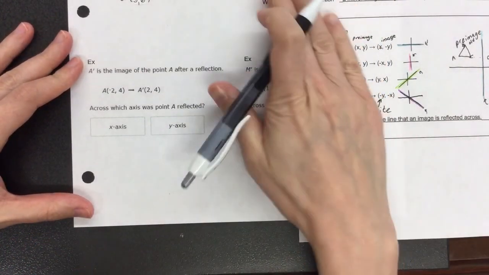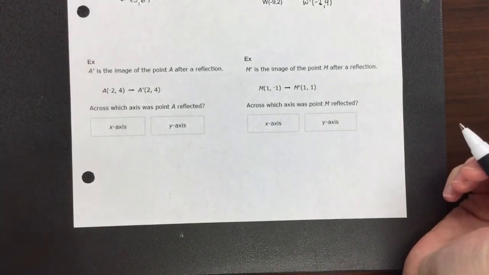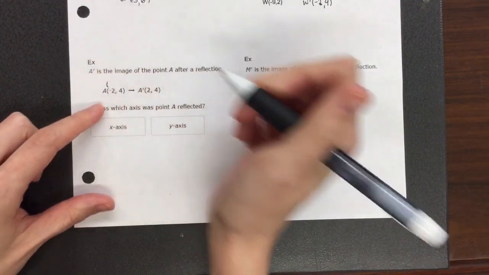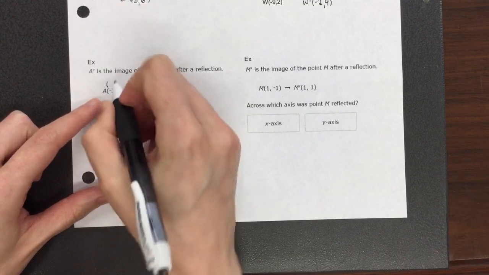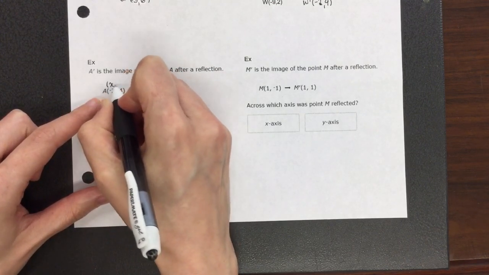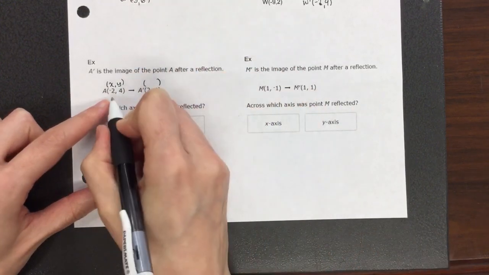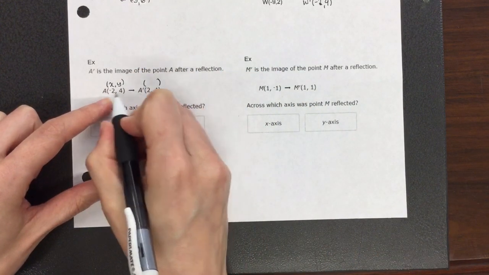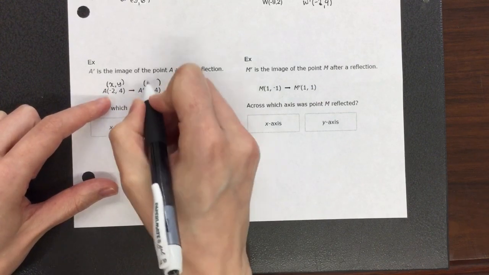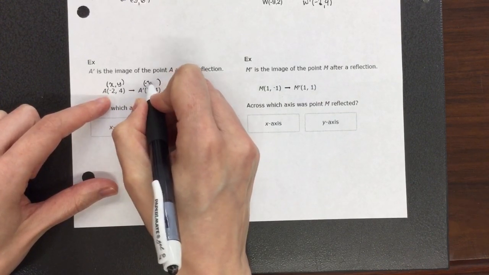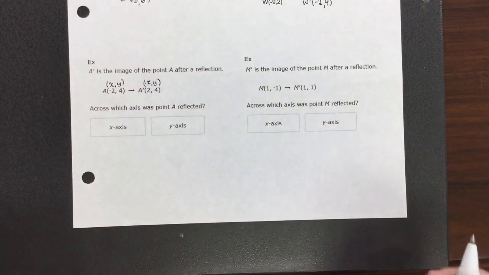So whenever I do these, I don't look at these rules at all. I look at what they give me and what I have to work with. So this is the original point, the pre-image, and I know that because it doesn't have a prime. So this is going to be my original x, y. And then if I look, the x is still in the same exact spot. 2 is here, 2 is here, except they did the opposite of what they had here. So this is the opposite of x, and the y's are going to stay exactly the same.